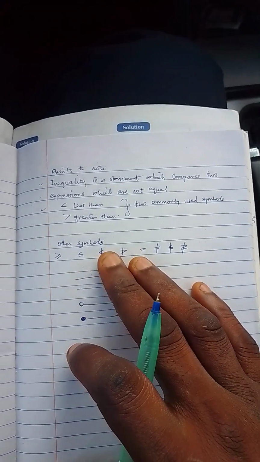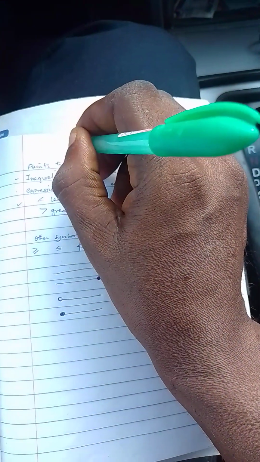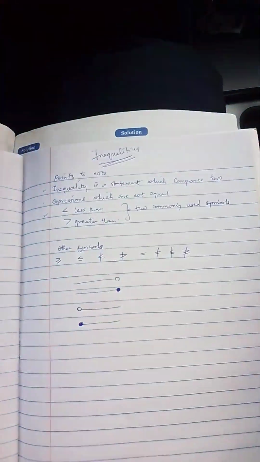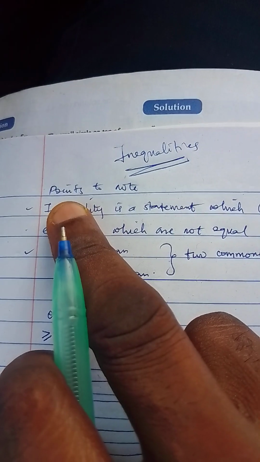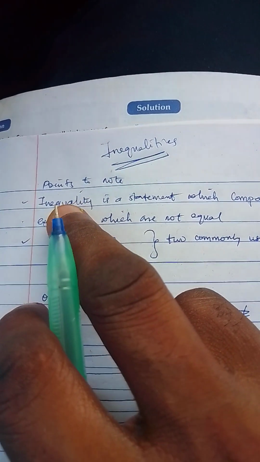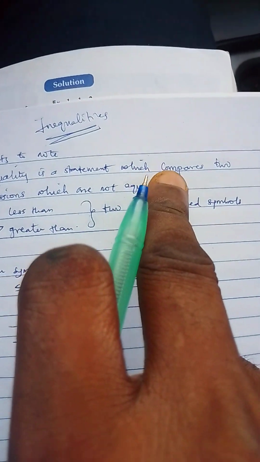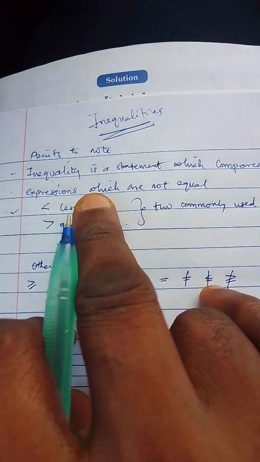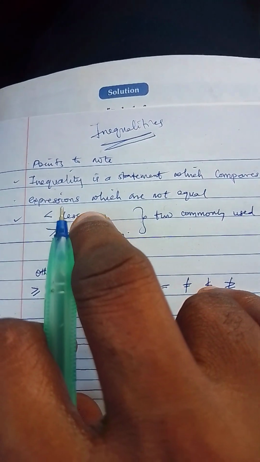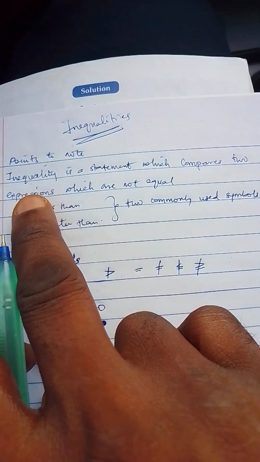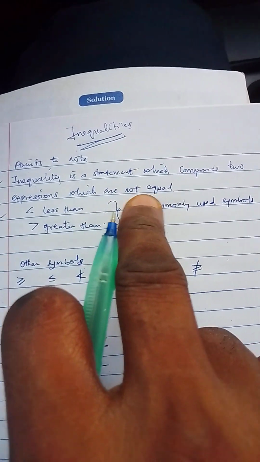Let's do a quick introduction to inequalities. Alright, a quick introduction. Now, when we say inequality, what is an inequality? It is a statement which compares two expressions which are not equal.